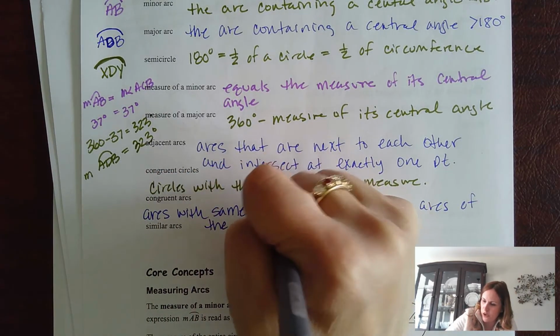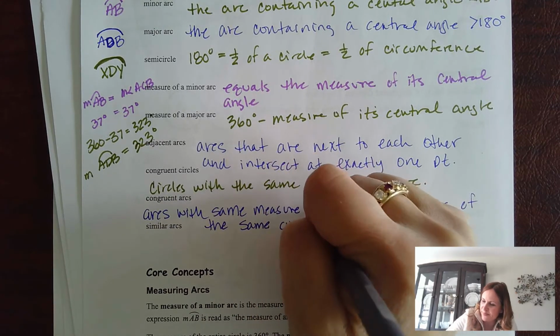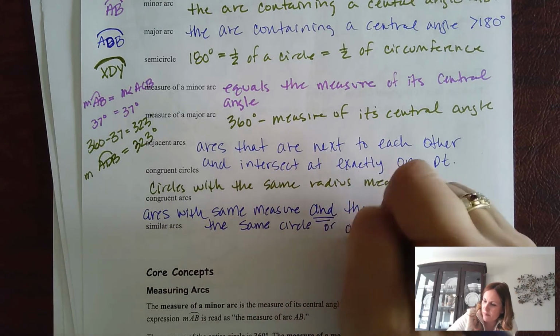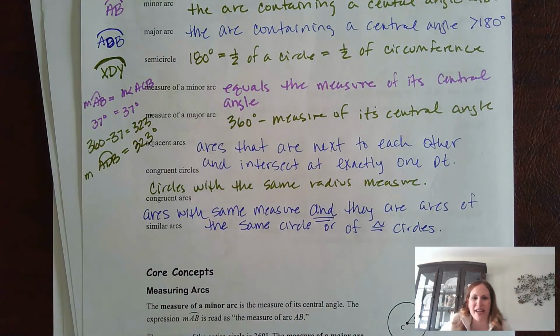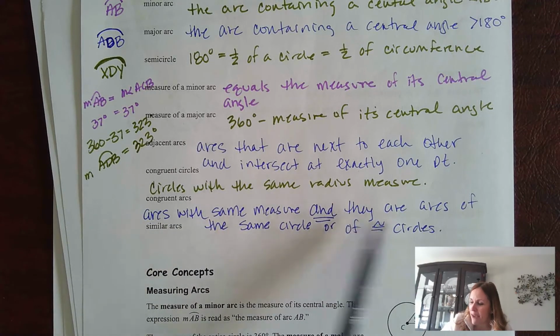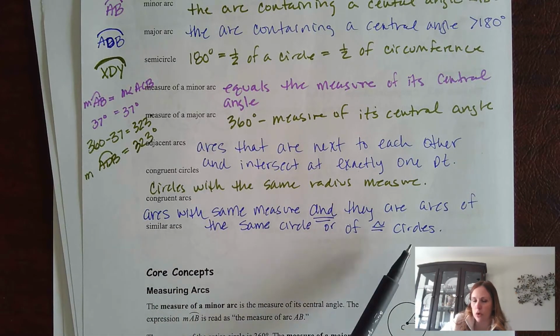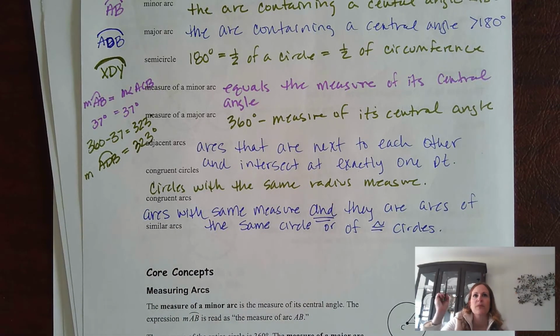Okay, let me finish writing this in and I'll kind of explain it. So what I wrote here is, they're arcs with the same measure. That kind of makes sense, right? Congruent arc, we already know what congruent means. But they have to be arcs of the same circle or of congruent circles. So in other words, you can have an arc that's the same measure, but in two different circles.